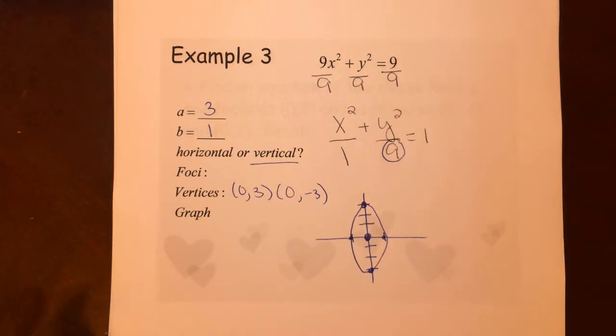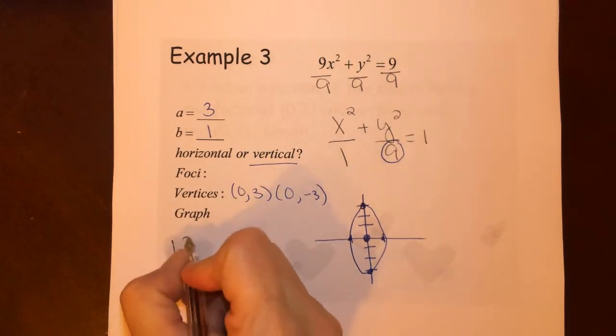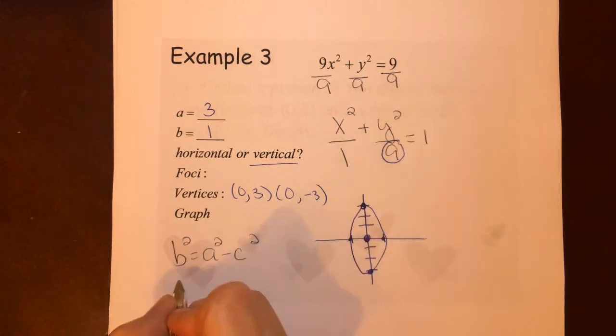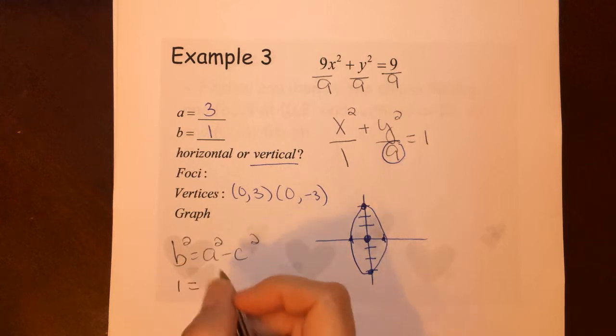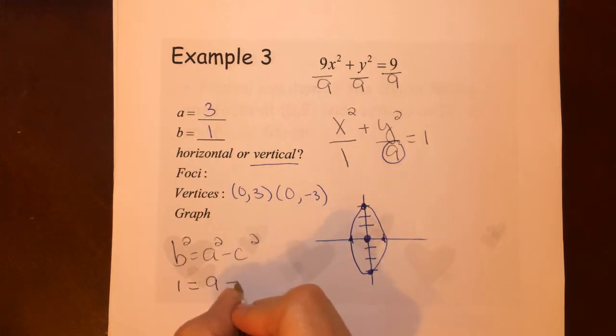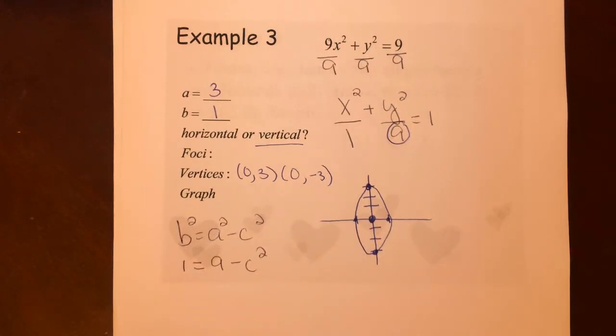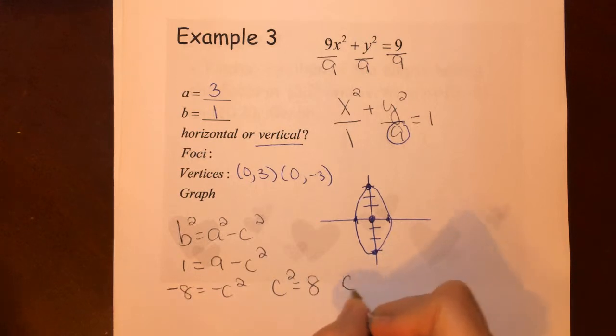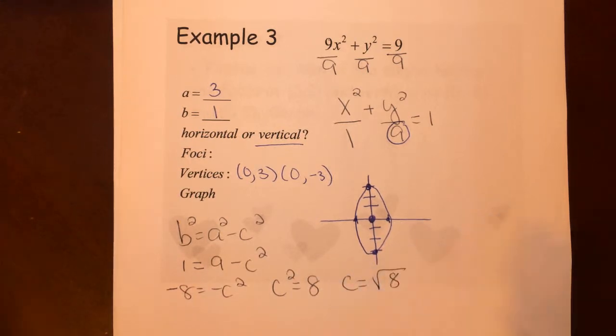In order to finish the problem, I need to go find my c. So I'm going to use the same formula again. So b squared is 1, a squared is 9, minus c squared. So I'm going to subtract, and I get negative 8 equals negative c squared. So c squared equals 8, so c is the square root of 8.